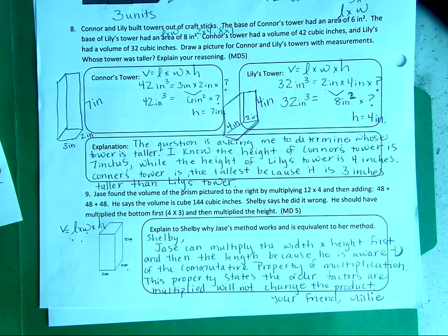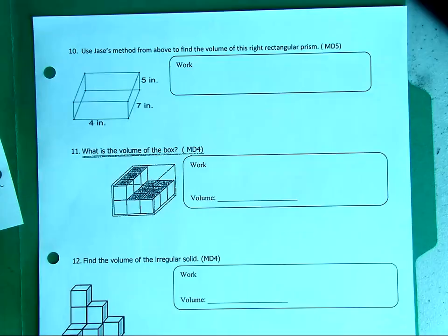Okay, we are almost finished. We're on the last page. And these aren't as in-depth as the others. Question number 10. Use Jace's method to find the volume of the rectangular prism. So we're going to set up the problem just like we always have. Length times width times height. We're going to plug in what we know. 4 inches by 7 inches by 5 inches.